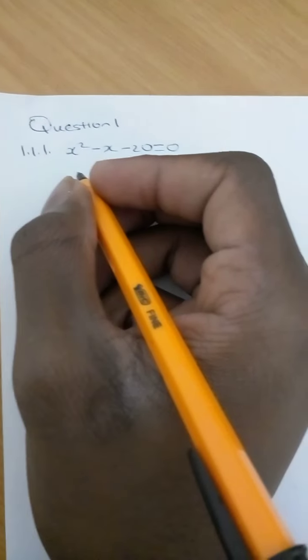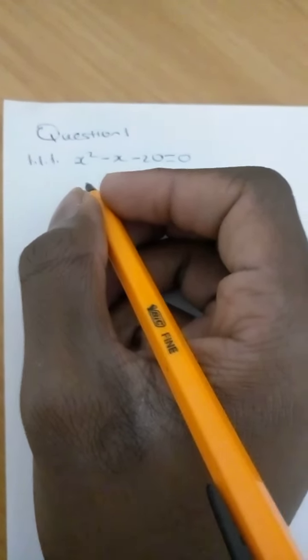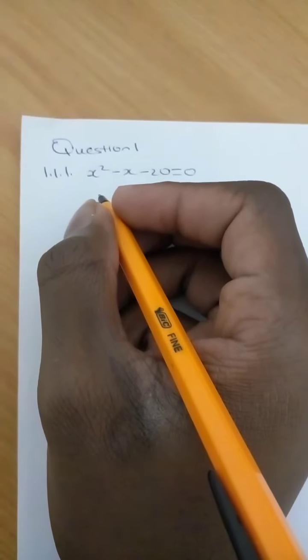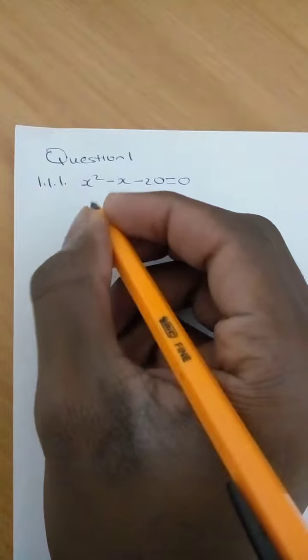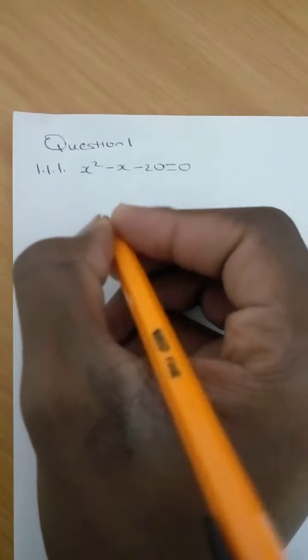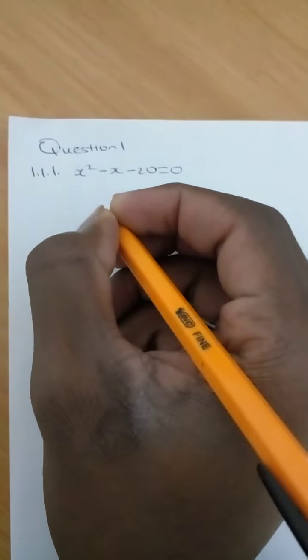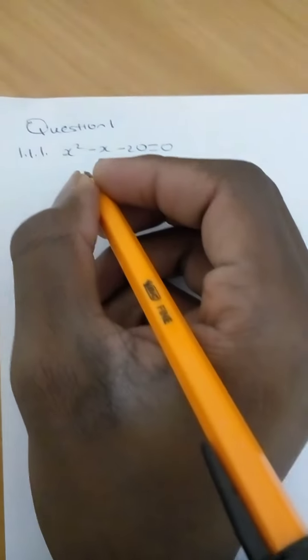As you already know, we will be treating question 1, DBE 2021. What I'll be teaching you guys is just to show you how to work around problems in past papers so that you can get an overview. So we're going to start.